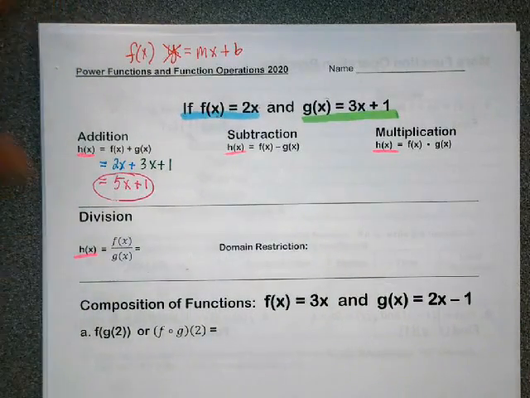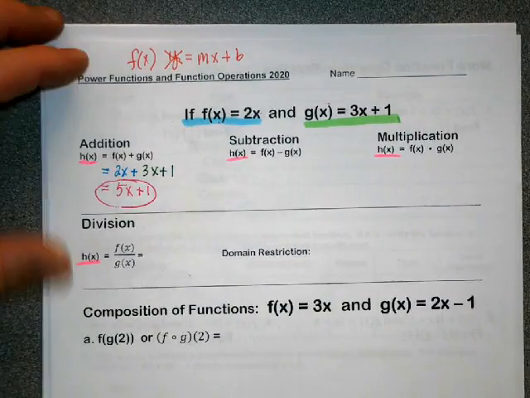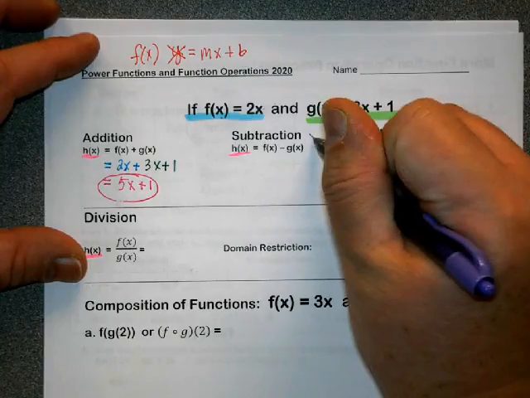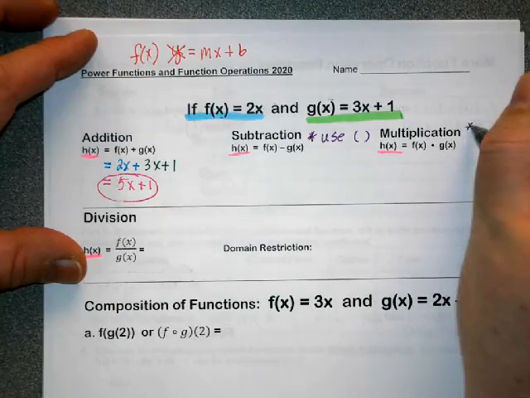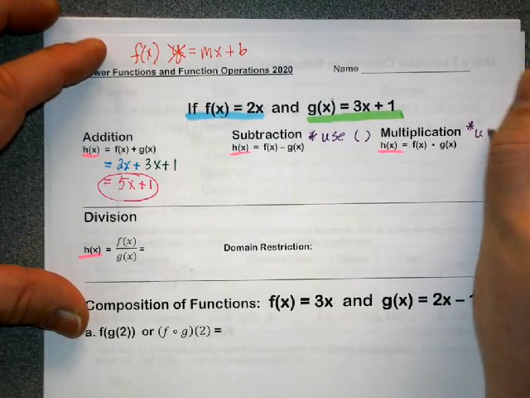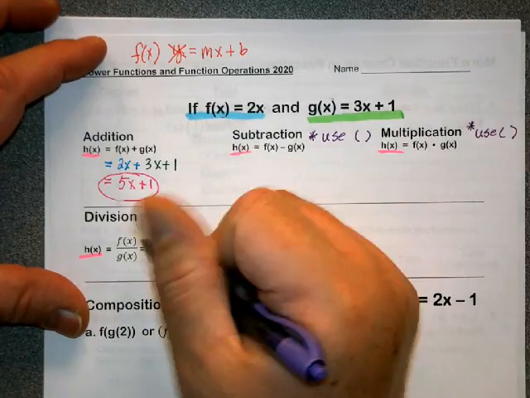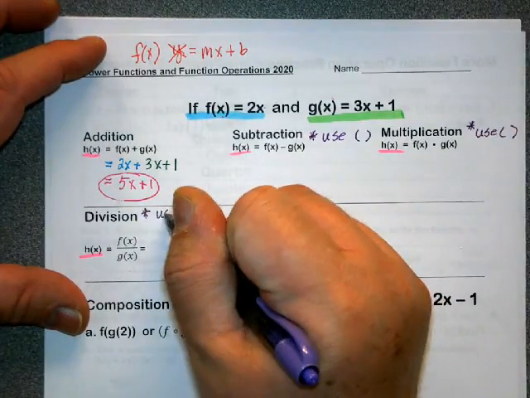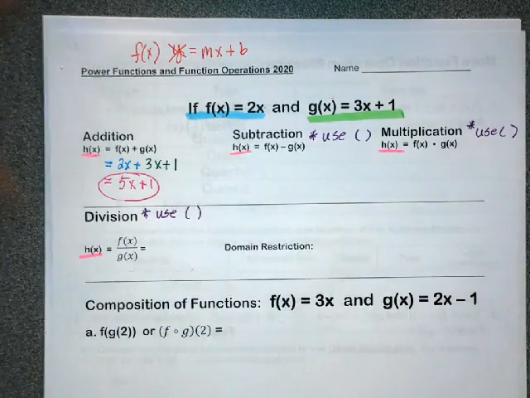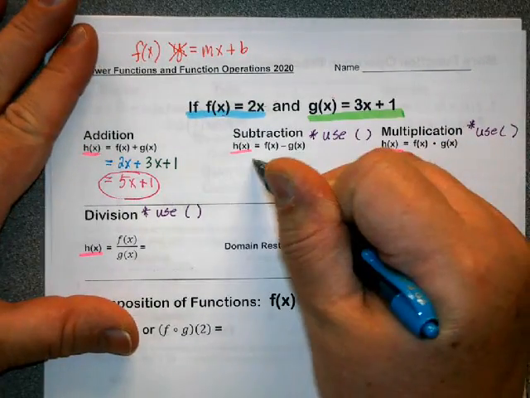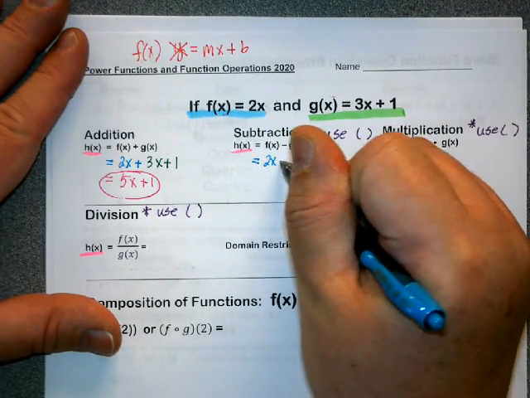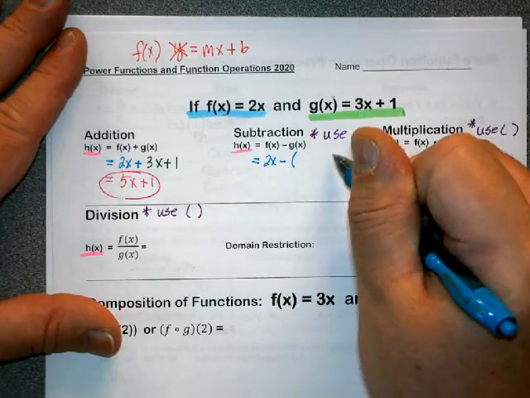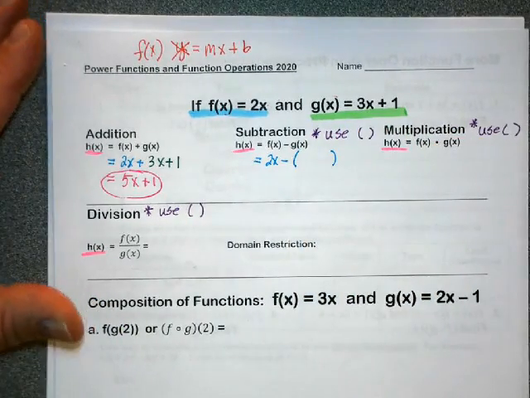All right. The next mathematical operations, subtraction, multiplication, and division, I highly suggest using parentheses when you set these up, because if you don't, chances are you'll get the wrong answer. So I'm going to take my f of x function, which is 2x, minus, and I'm going to use parentheses for the g of x, which is 3x plus 1.